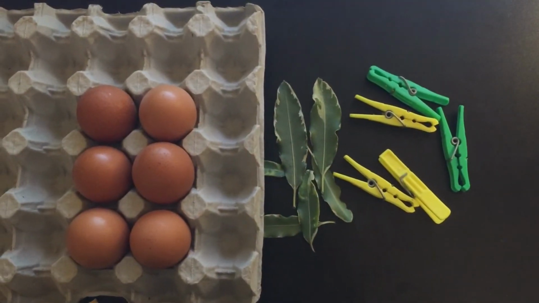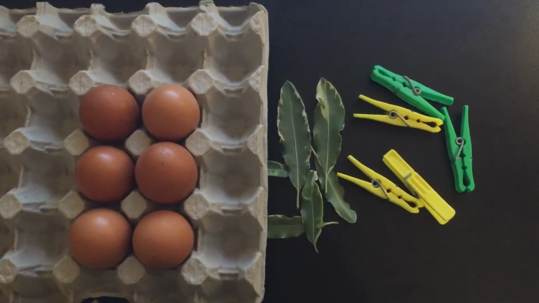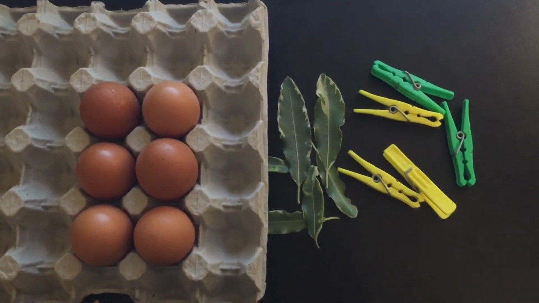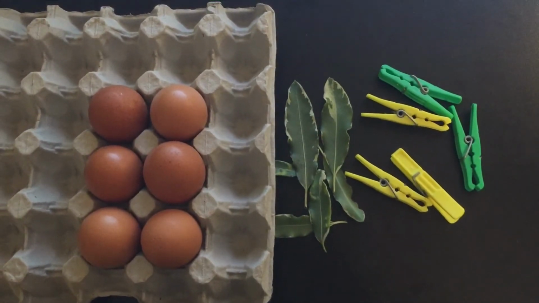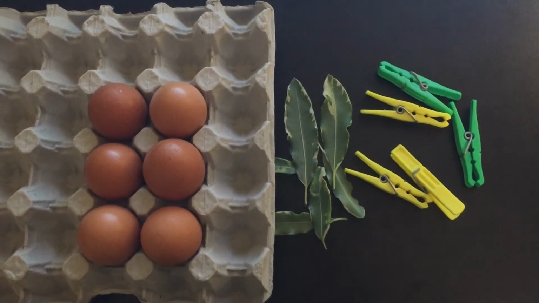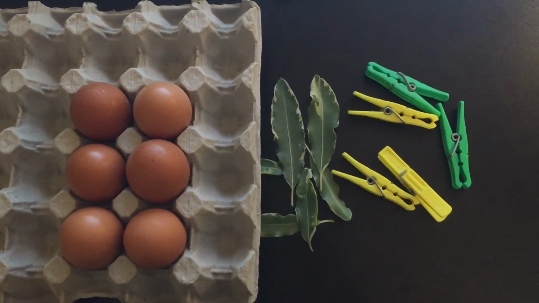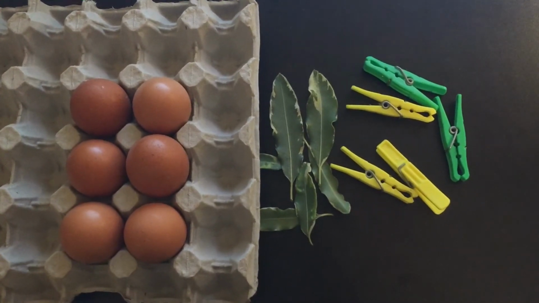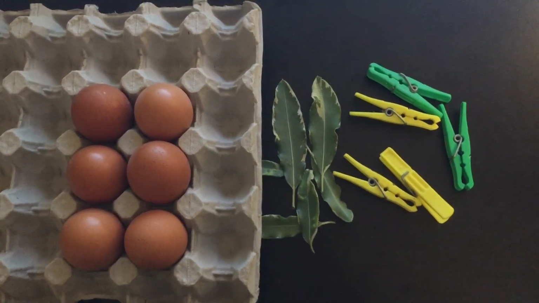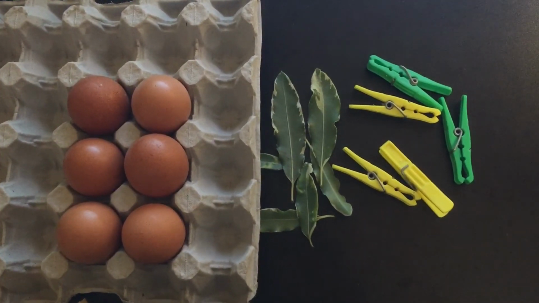Your task today will be to go around the house, even your garden, look for some natural materials and create the 2's times table pattern. You can also challenge yourself to make the 5's or even the 10's times table pattern. Once you've created those, take a photo of your work and share it with Cindy. I look forward to seeing what you have come up with and what materials you found to create those patterns.